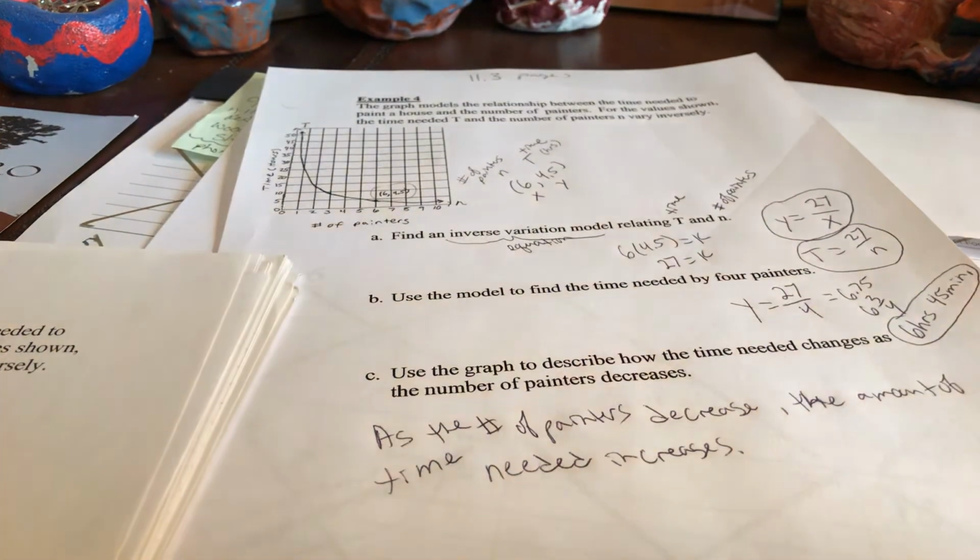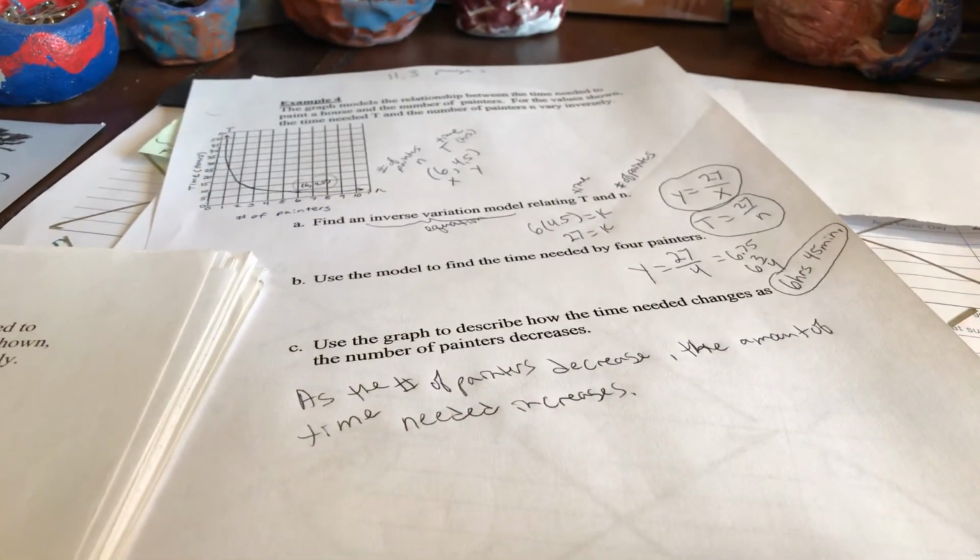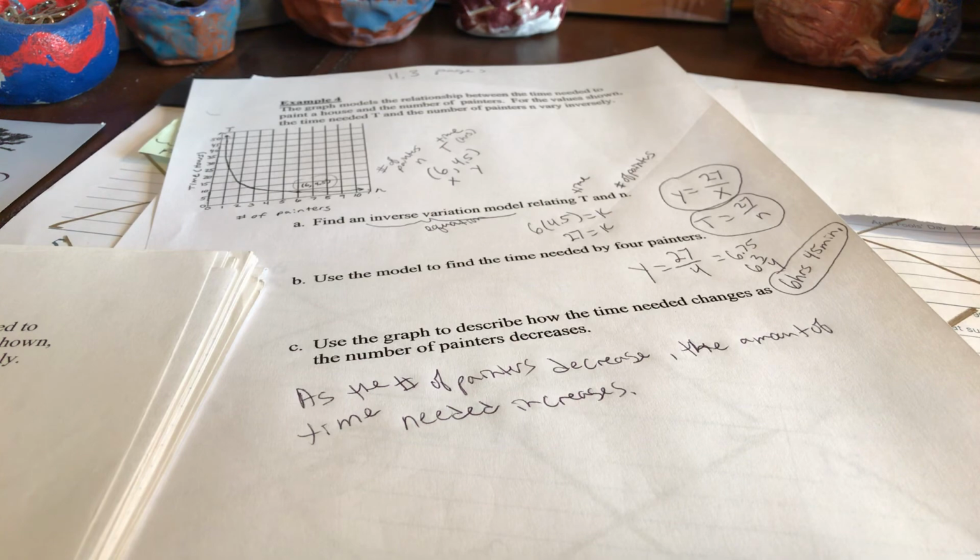You have something like that. So again, as the number of painters decrease, fewer painters, the amount of time needed to paint the house increases. If you want to add words, it's fine. Okay, that is 11.3.